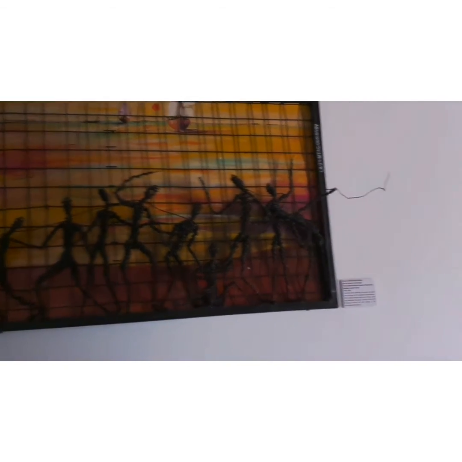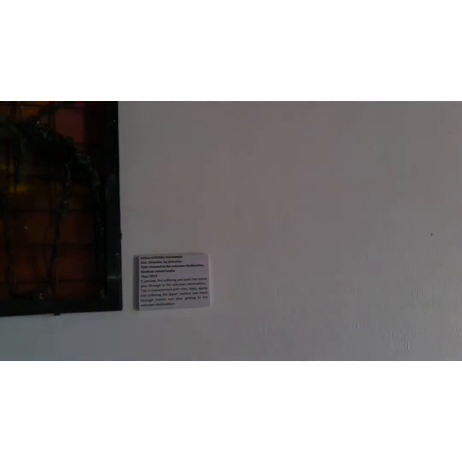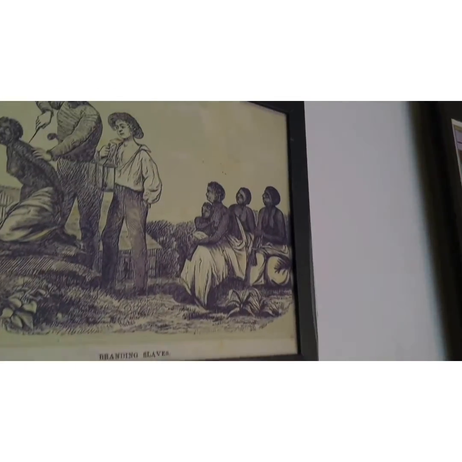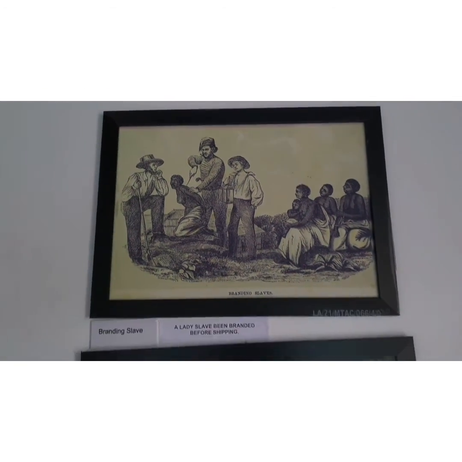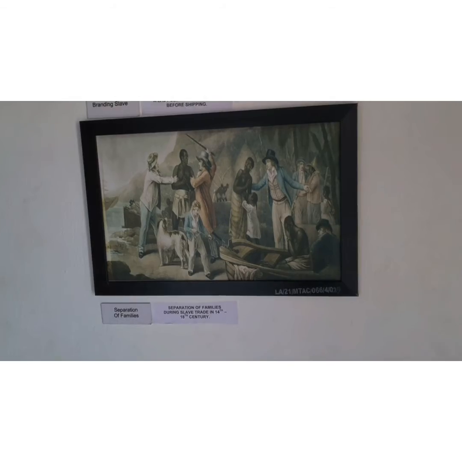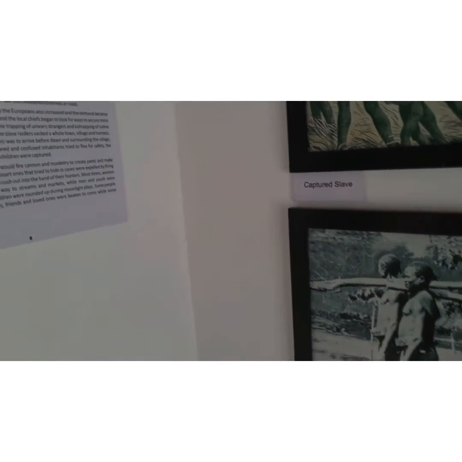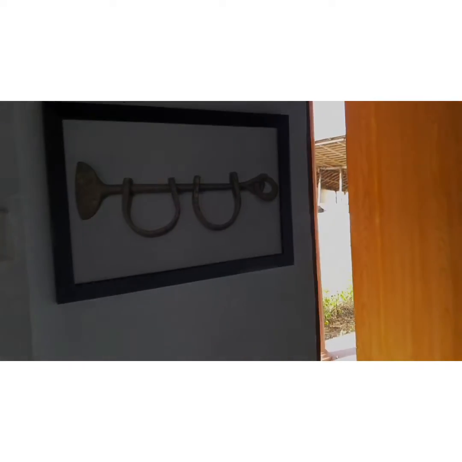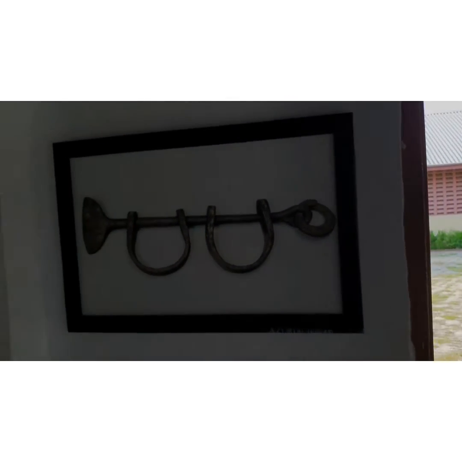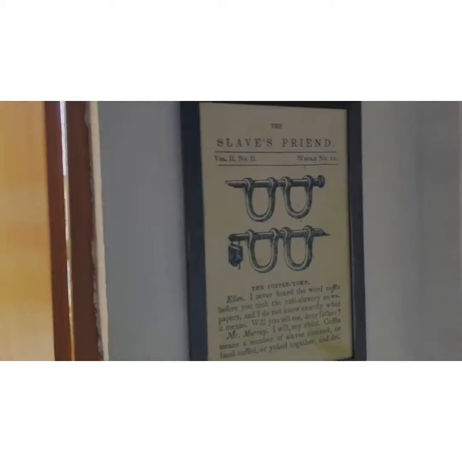Yeah, so these were all artworks depicting the different slave issues happening at that time. So what do we have here? Oh, that's one slave. Yeah, slaves being displayed, slaves hooked, and moved. Yeah, this was a real photo. That one there was a real photo. So these are the kind of things they used to hook their legs so they don't move.